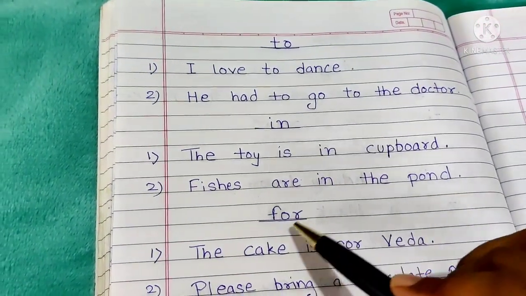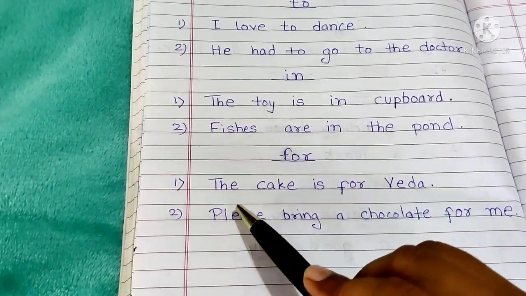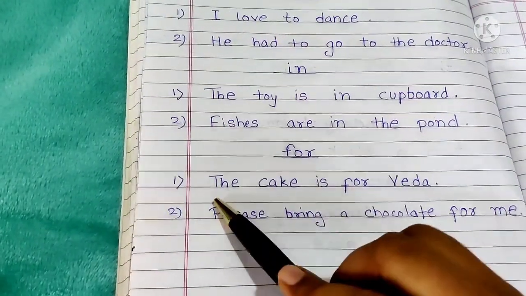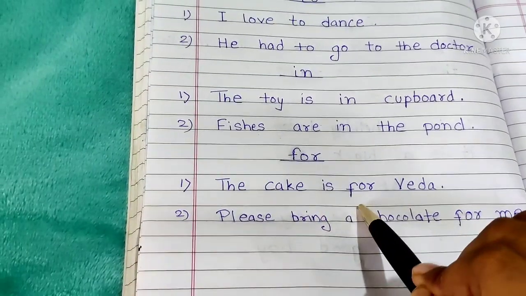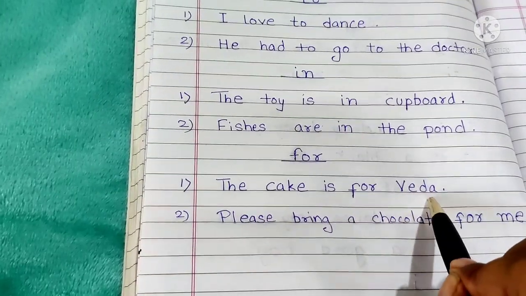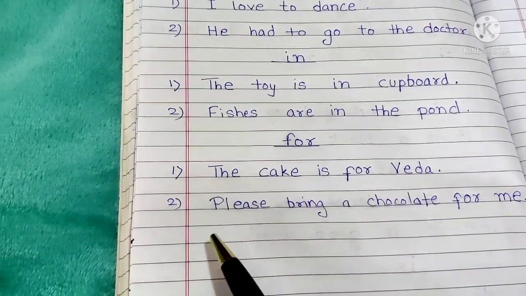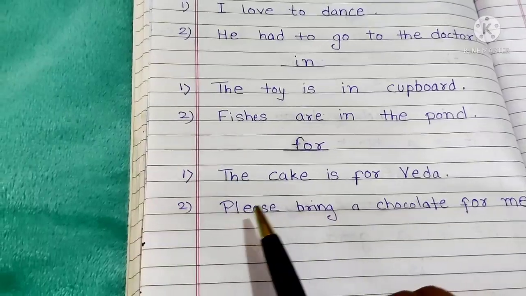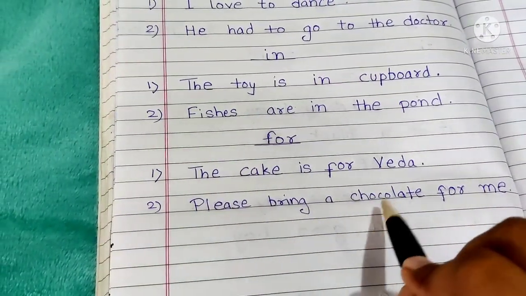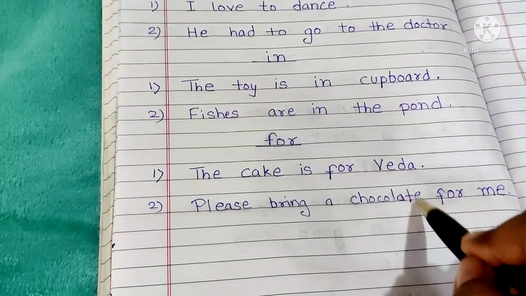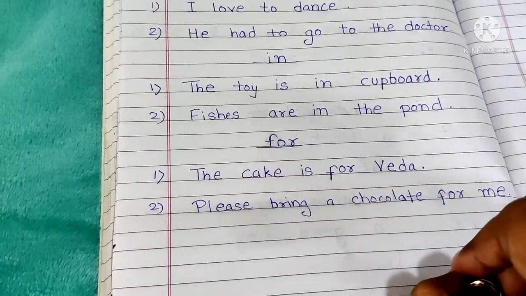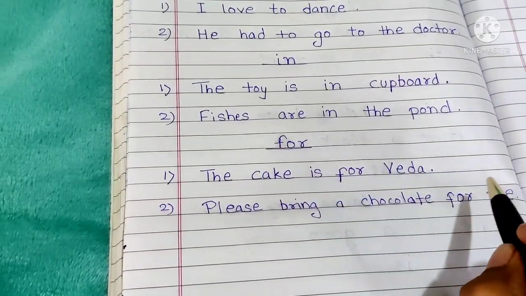Now let's check for the sight word for. Can you see it anywhere? Yes, it's here. The cake is for Veda. Now look at the second sentence. Can you see the sight word for? Yes, it's here. Please bring a chocolate for me. So, the sight word is here.